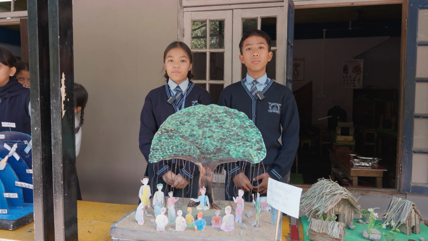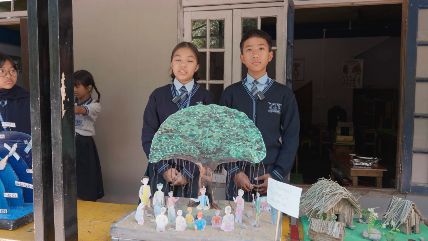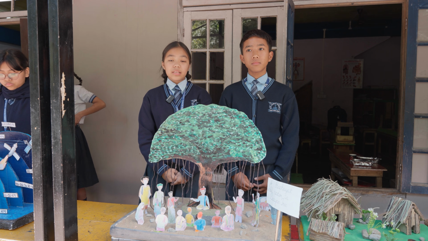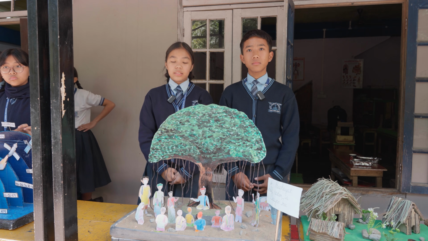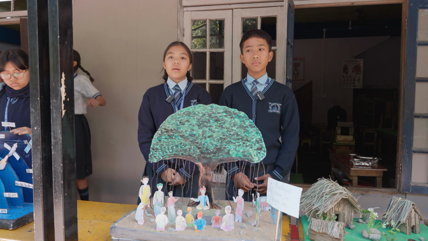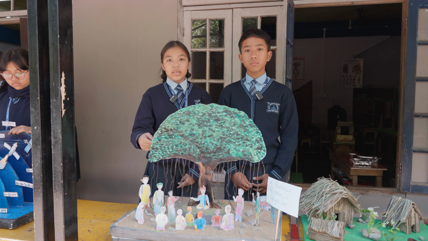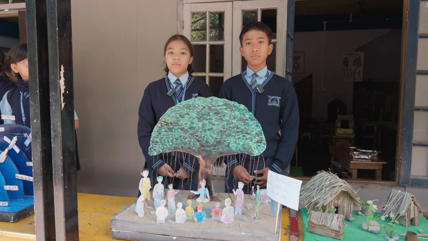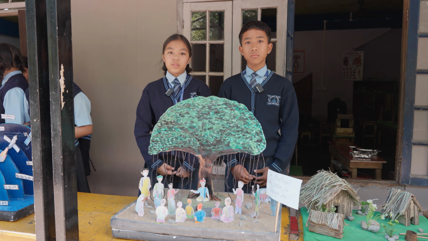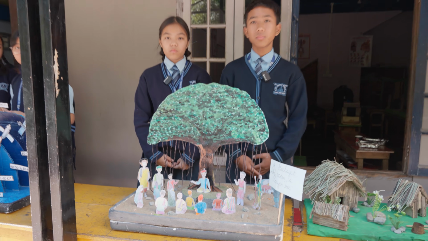We're going to present about our model. Our model is a panchayat held under a banyan tree. A panchayat is a gathering of 5 wise elders. It's a village council that resolves disputes, supports community, and makes decisions. This is the banyan tree and it symbolizes wisdom, longevity, and community bonding. And this is the head, and these are the people attending the panchayat.